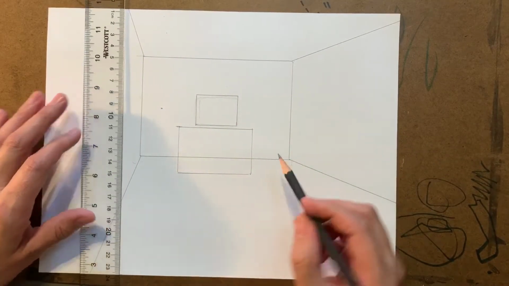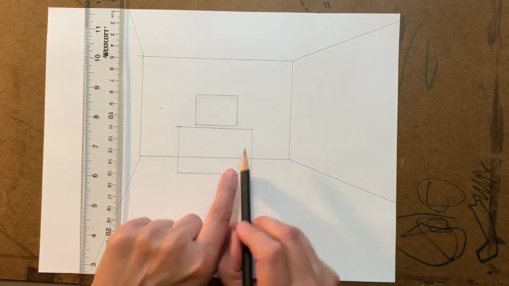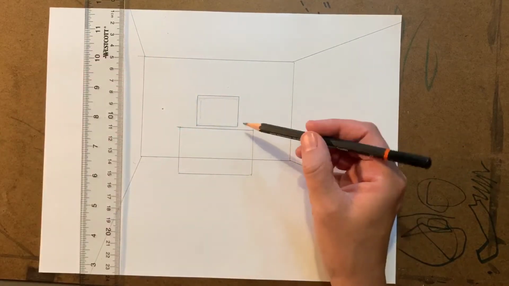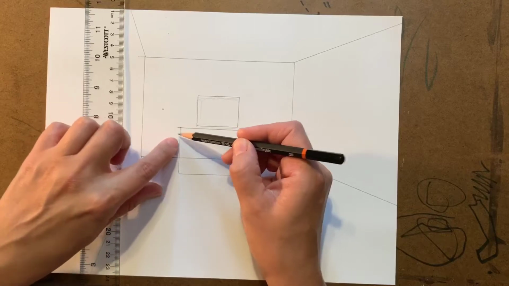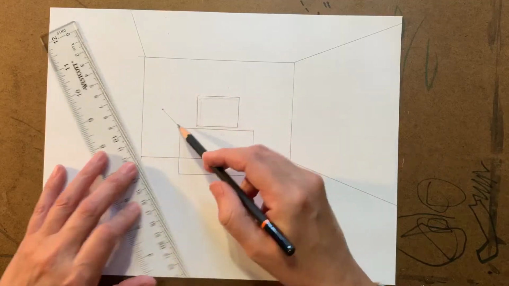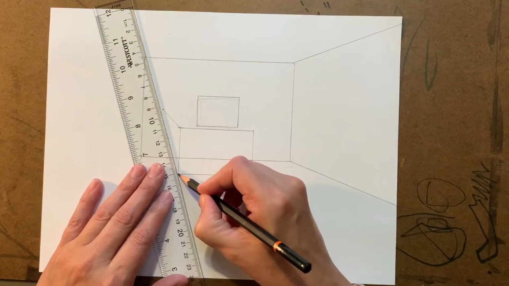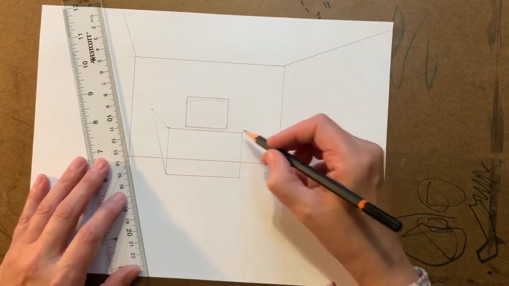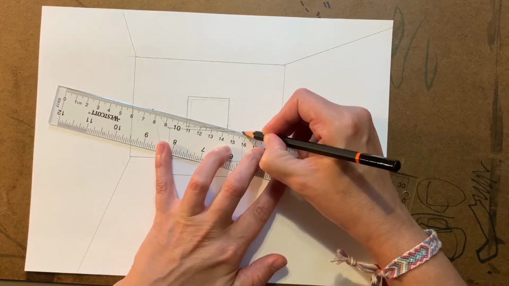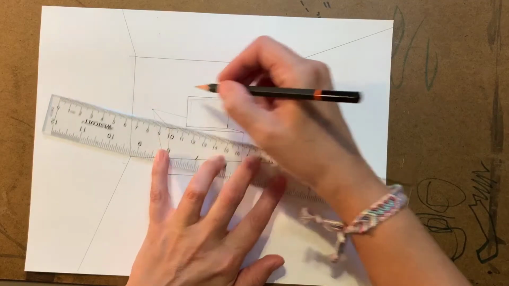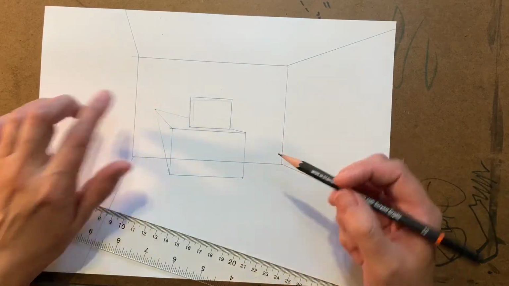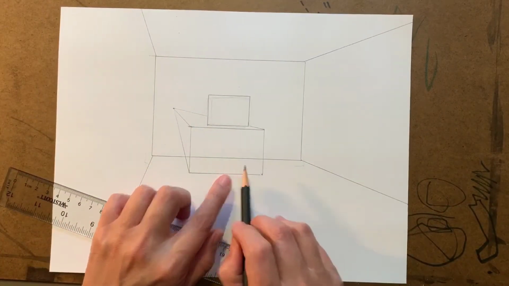Now, we wouldn't be able to see this side of the TV stand because it's to the right of our view level, and we can't see that side, but this one's to the right. We would be able to see this side. So I'm going to line these corners up with that vanishing point, and this corner too. But we wouldn't line this corner up unless it was a transparent TV stand. So we can't see that line.